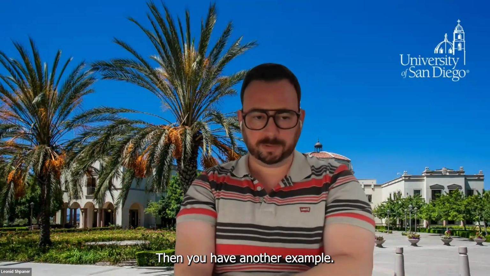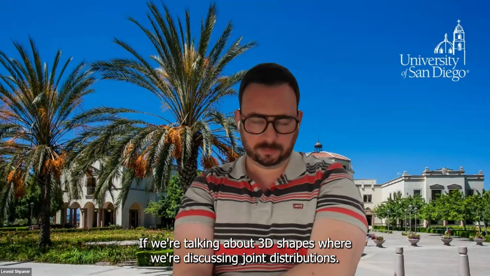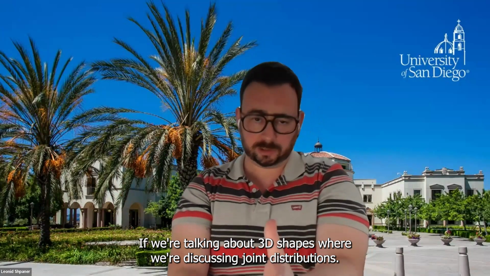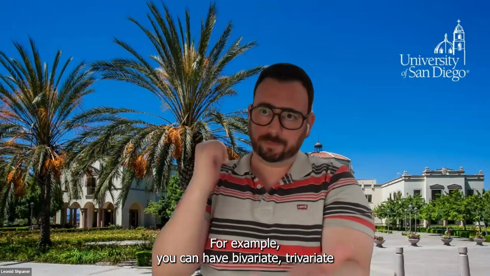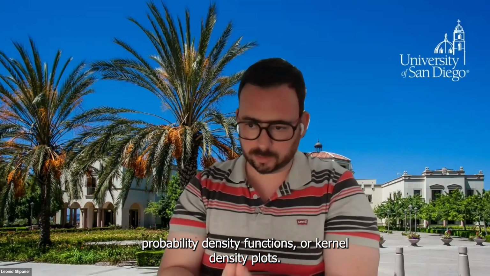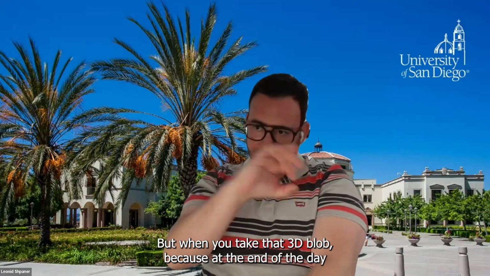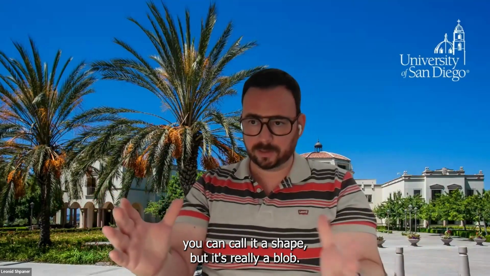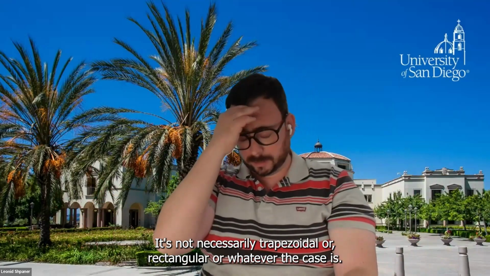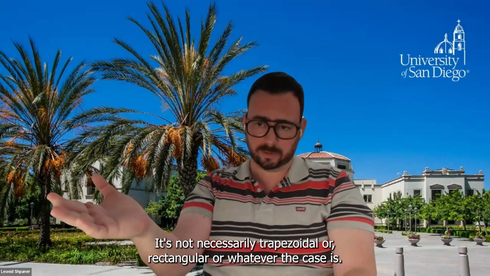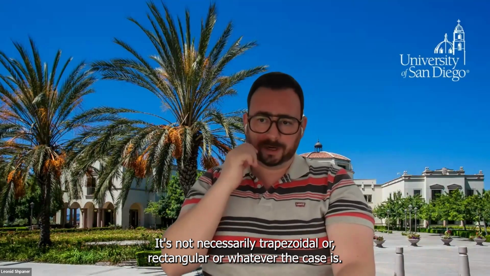Then you have another example, if we're talking about 3D shapes, where we're discussing joint distributions, for example, you can have bivariate, trivariate, probability density functions or kernel density plots. But when you take that 3D blob, because at the end of the day, you can call it a shape, but it's really a blob. It's not necessarily trapezoidal or rectangular, whatever the case is.